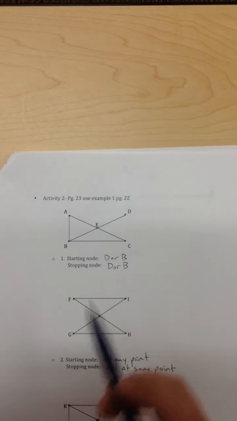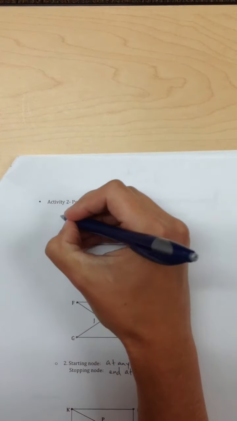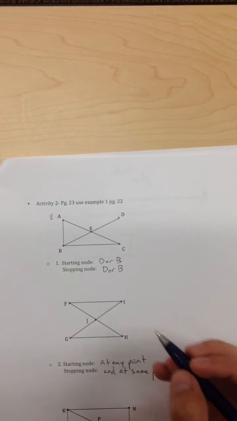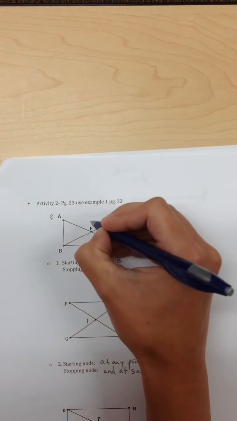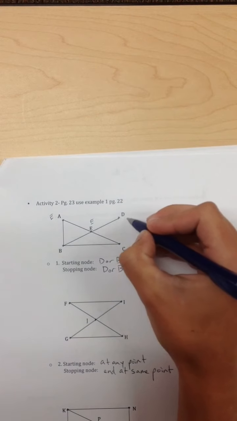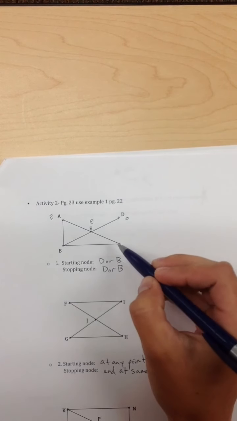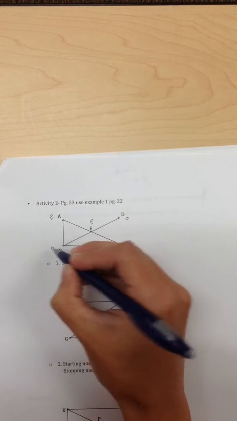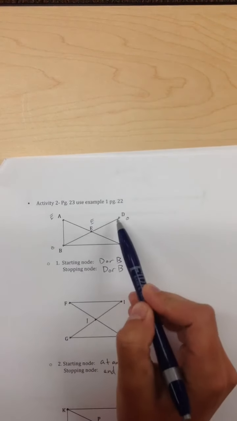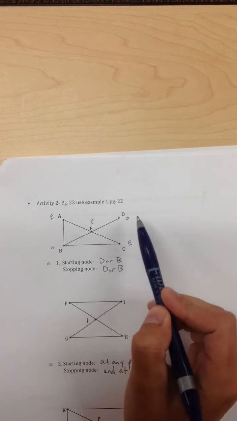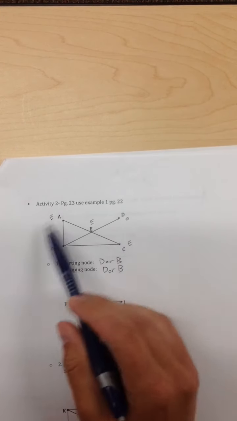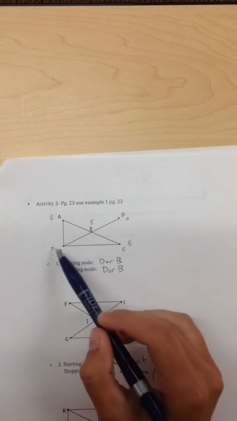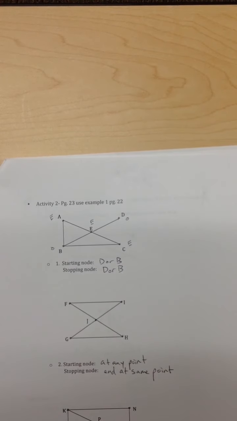Okay, if we look back at the ones we just did, we've got A, which is an even node because there's 2 coming off of it. E is even because there's 4 coming off of it. D is odd because there's 1. C is even, and B is odd. So we've got 2 odd nodes. 2 is okay, but once we hit that third one, we're not okay. This one would be traversable because it's only got 2 odd nodes.